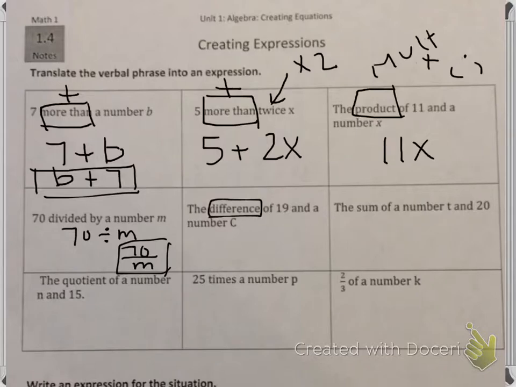Difference actually means subtraction. So the difference of 19 and a number c would be 19 minus c. All right, the next one, the sum of a number t and 20. Sum means addition. So we're going to add a number t and 20 together, so t plus 20.